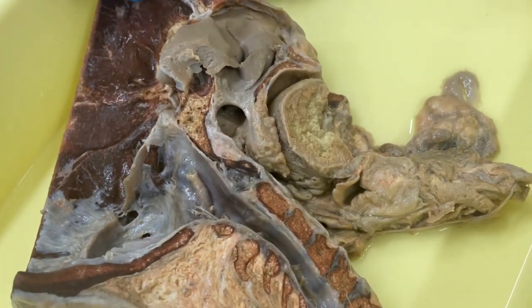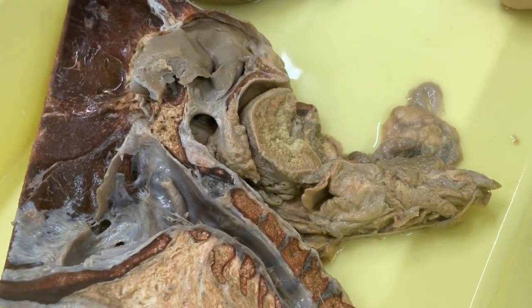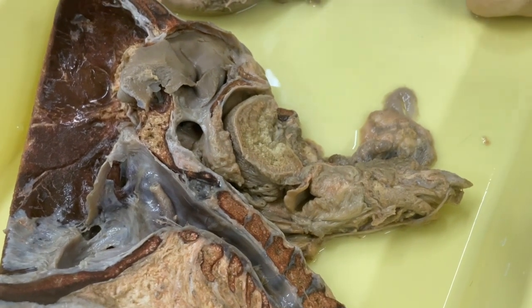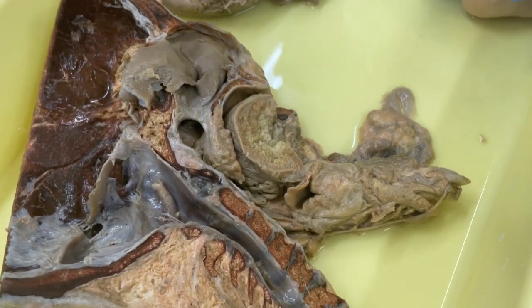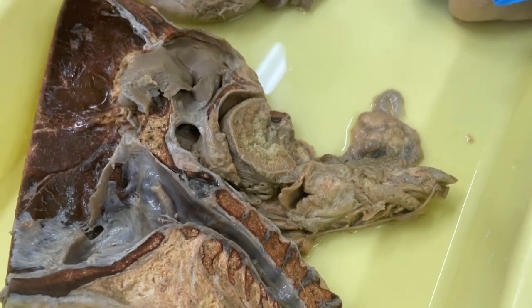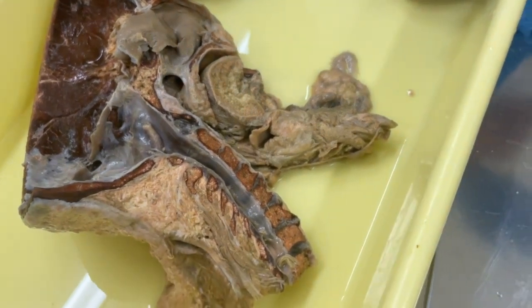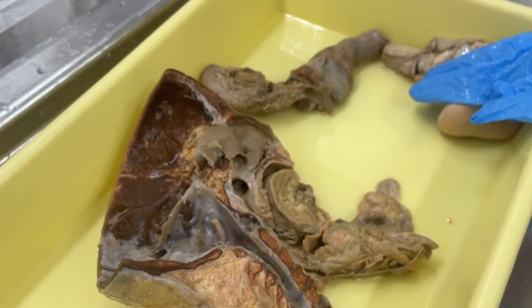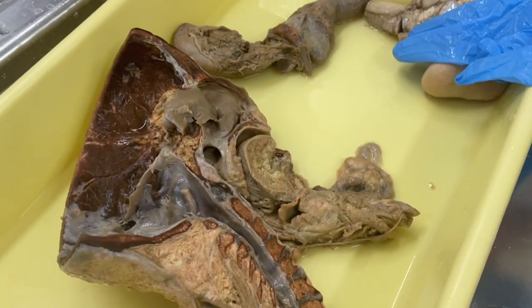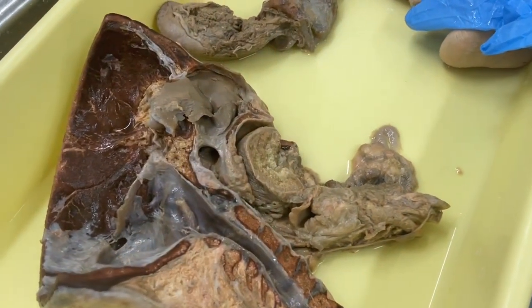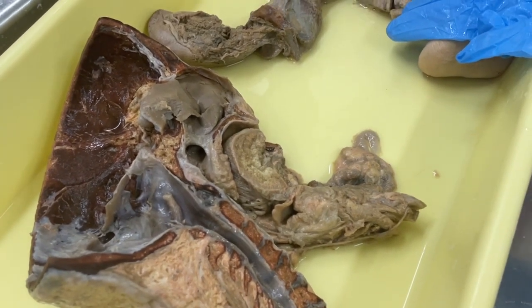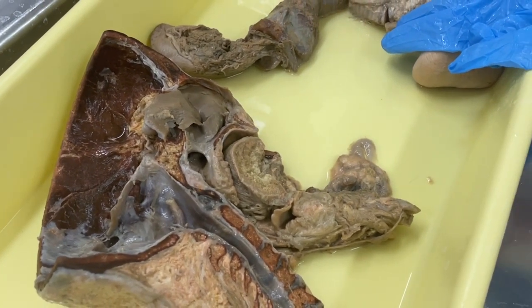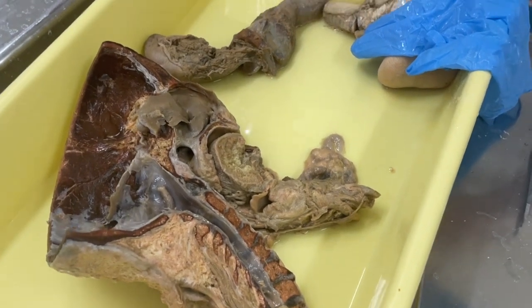Vault. It's not vault. No. Vault of pharynx. If I remember that term known as like that, vault. V-A-U-L-T. No? Vault. Yeah, it's a vault.